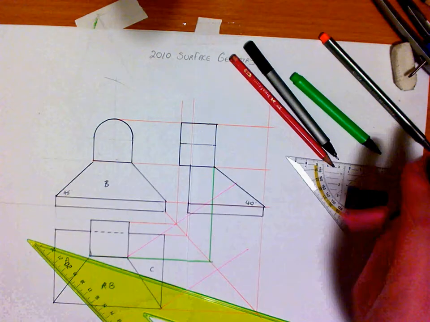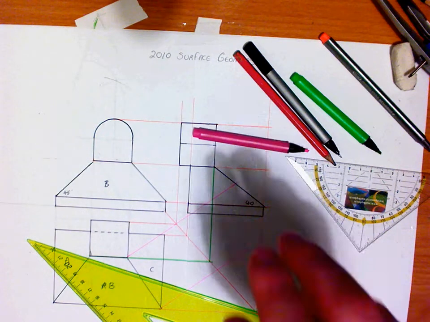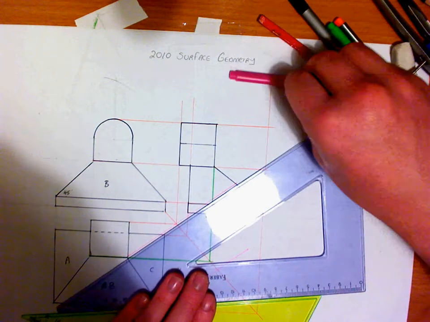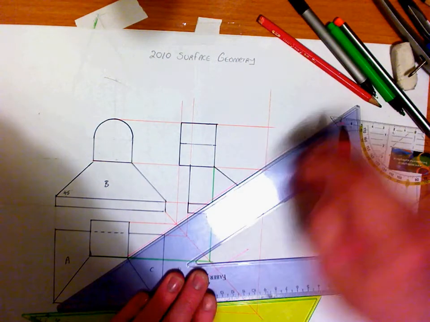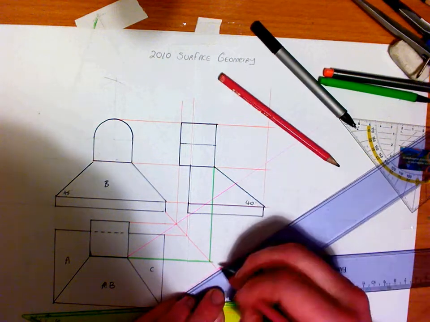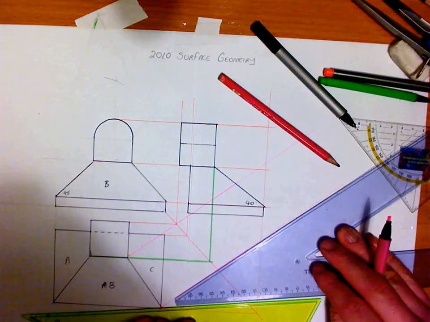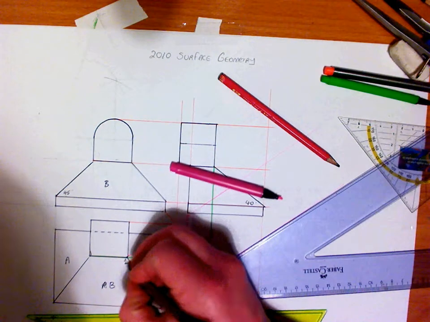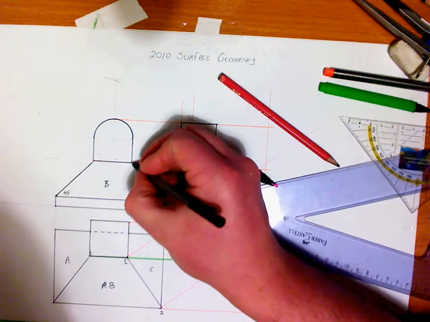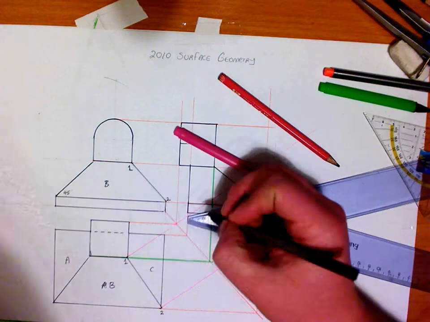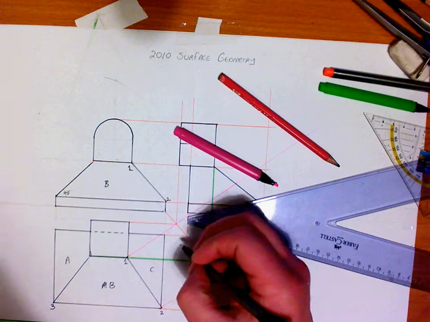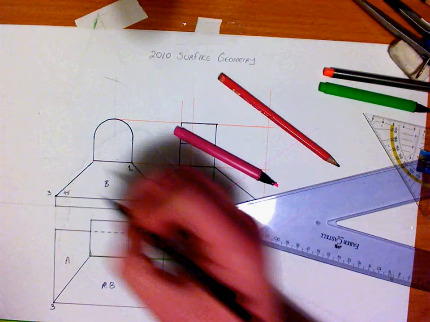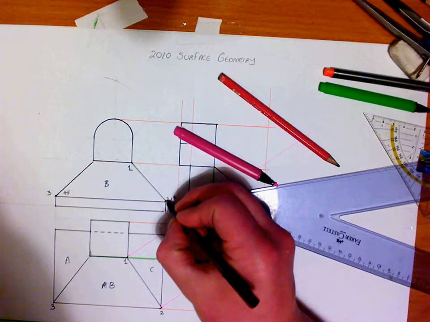I'm going to change to longer set squares because I have to go outside my drawing. And then we bring 1 point from one surface and another point from another surface. So I've already brought out 1, 2 in front elevation. That's 1. There is 2. I'm also going to bring out 3 from surface B and 4 from surface C. There is 3 on surface B and there is 4, same place as 2, on surface C.